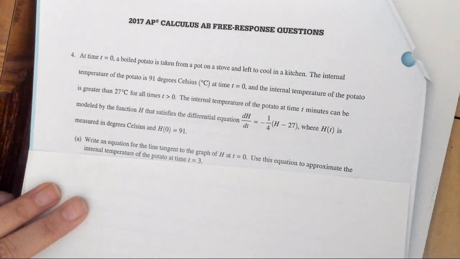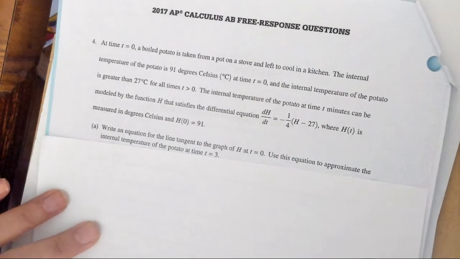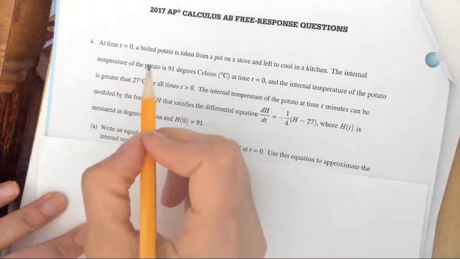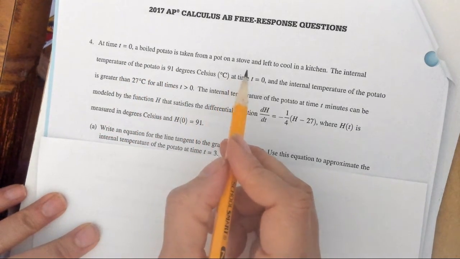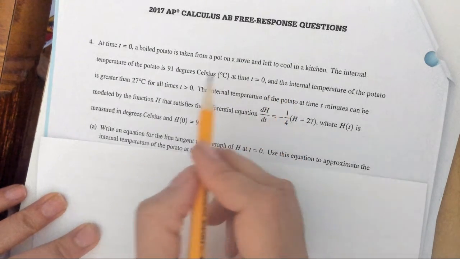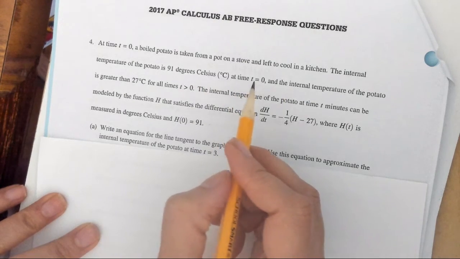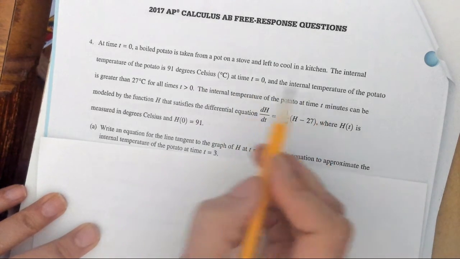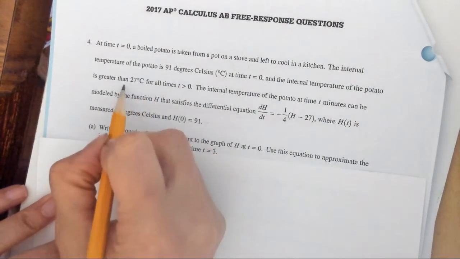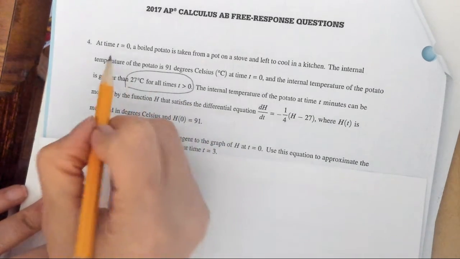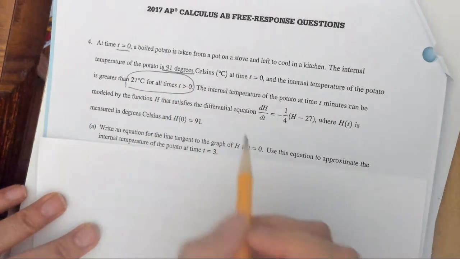Okay, question number 4 from the 2017 free response AP. No calculator section. At time t equals 0, a boiled potato is taken from a pot on a stove and left to cool in a kitchen. The internal temperature of the potato is 91 degrees Celsius at time t equals 0. And the internal temperature of the potato is greater than 27 degrees Celsius for all time. So, important to know this. At t equals 0, it's 91 degrees.